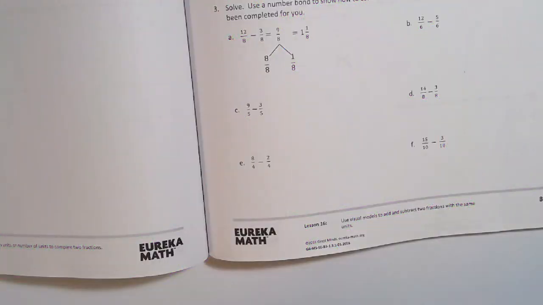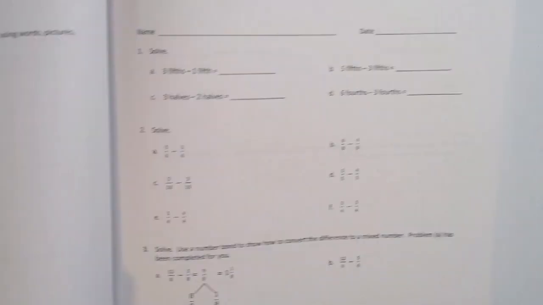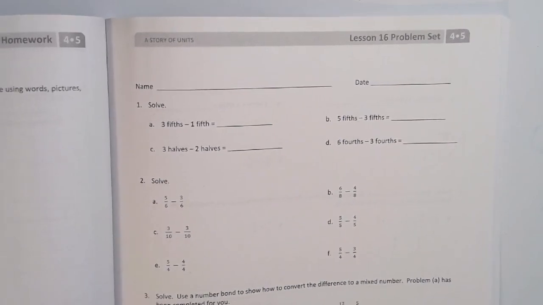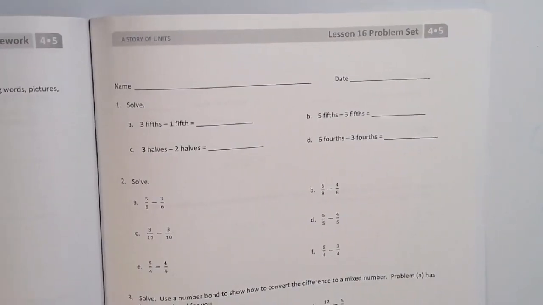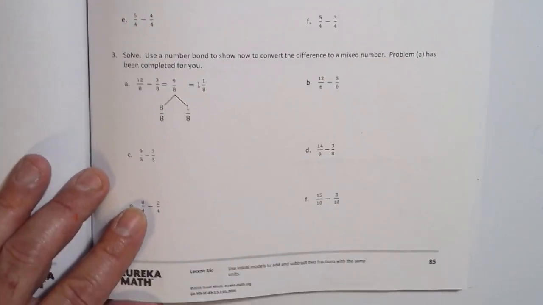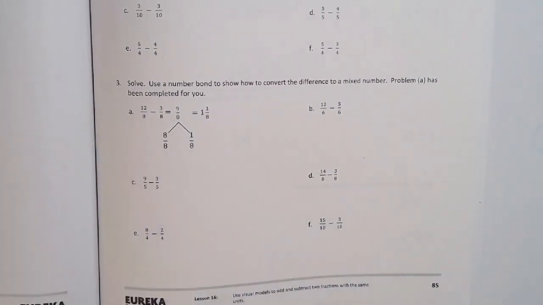Alright, here we are at the Eureka Math book, Module 5, and if you look at the top, it's lesson 16 problem sets. As you can see, the first page is subtracting fractions, and at the bottom you can see it's page 85. Alright, let's pick one of these out and work on it. Okay, at first I was showing you how to do this on a number line, but now we're just going to look at numbers and see if we can figure this out just with numbers and paper.